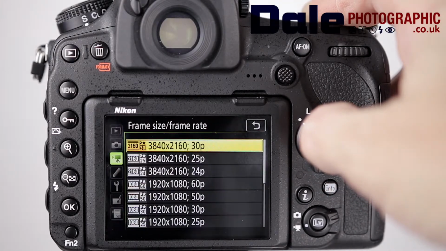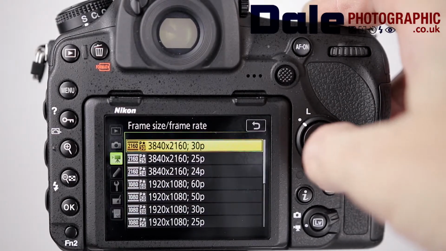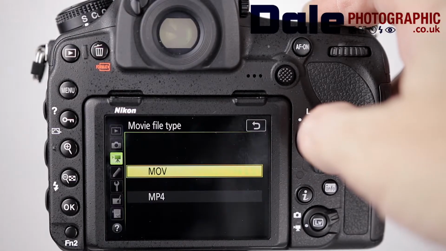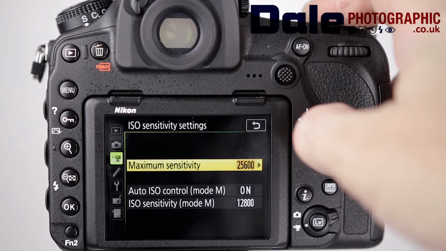We've got the frame rate at the minute, it's set at 4K 30, but you do have all these frame rates here, look. Absolutely fantastic. What a camera. Really good quality video. Then we've got the file type, we've got MOV and MP4. I shoot MOV because I've got a Mac. ISO sensitivity settings, this is for the auto ISO in video mode.